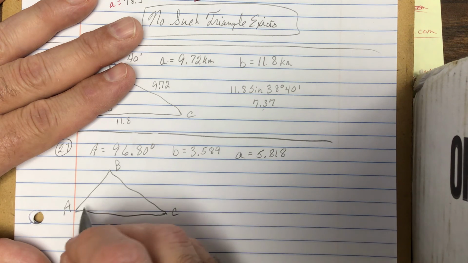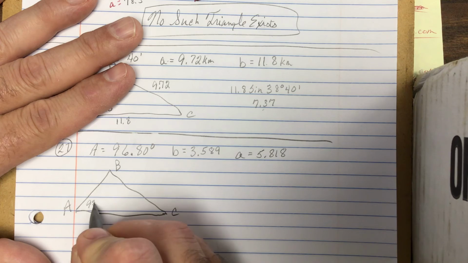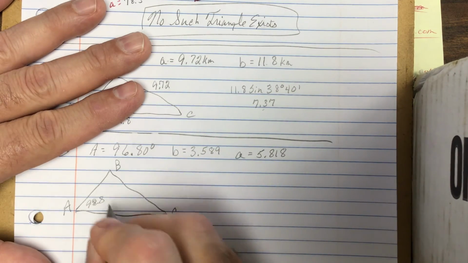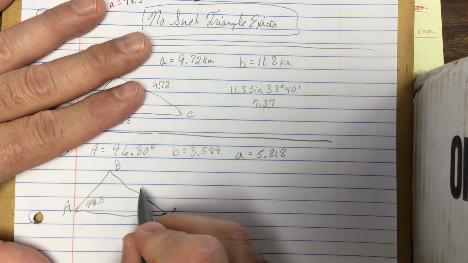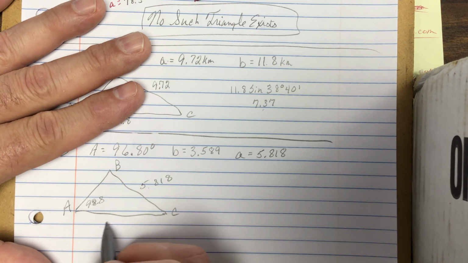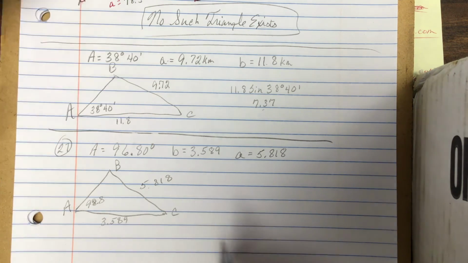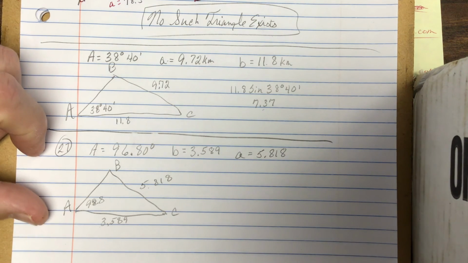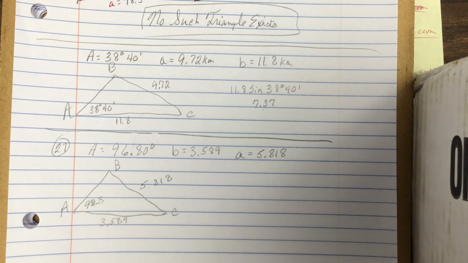Get old like me, you can't draw straight lines. 96.80. And then little a is 5.818, and little b is 3.589. Once again, I didn't point this out, but we got an angle-side-side pattern. So we know there's a possibility of ambiguity coming into play.